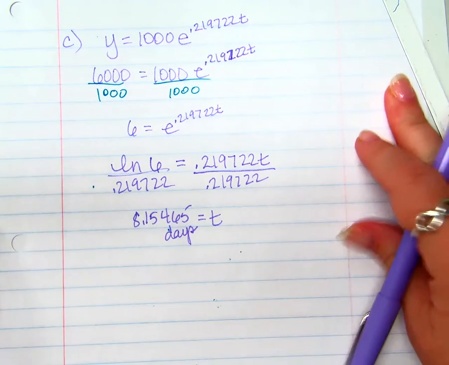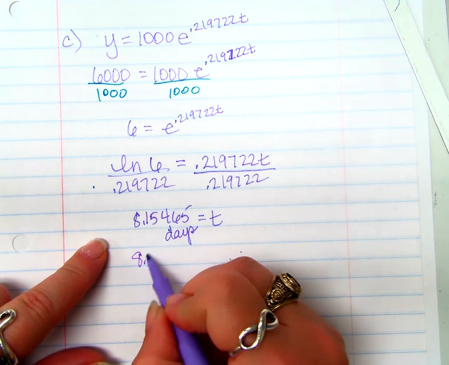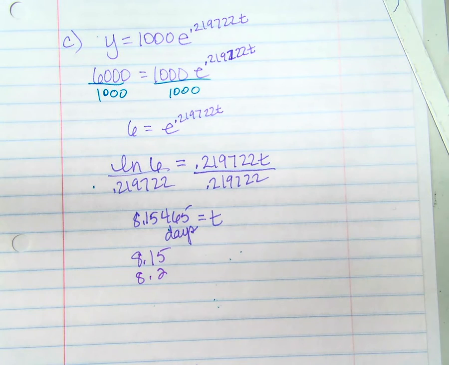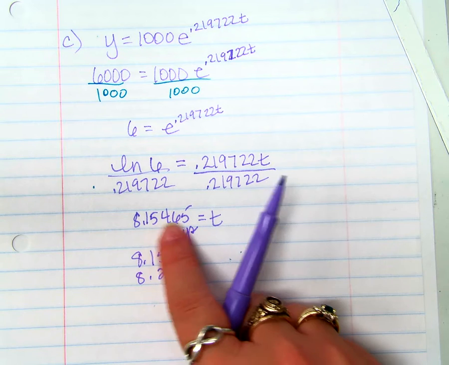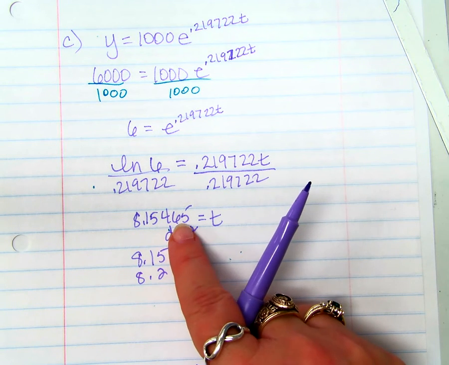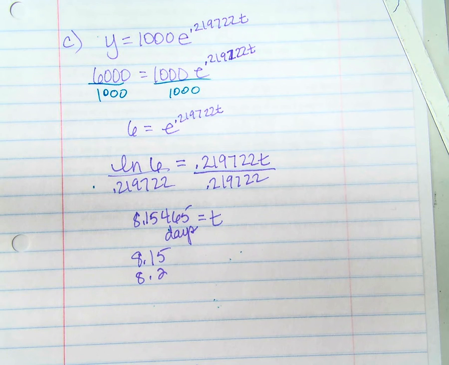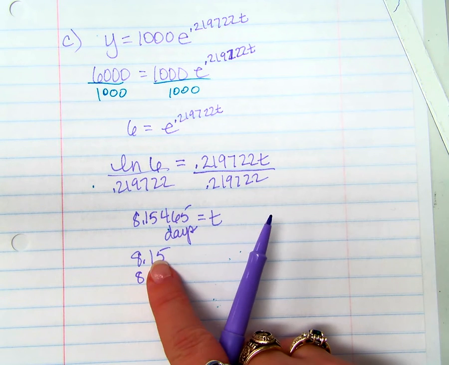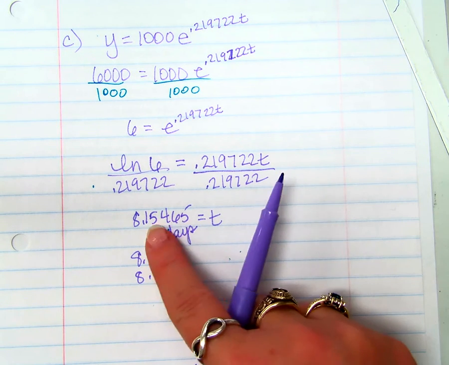Here's the question for you, though. Between these three answers right here, which one is more accurate? The first one, right? This one's the most accurate. Does 8.15465 days mean anything to you? Or 2/10 of a day? Like a fifth of a day? That makes way more sense, right? 8.15 even makes more sense than all of that.